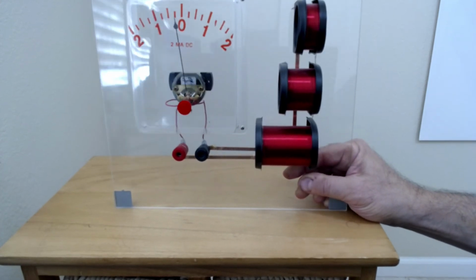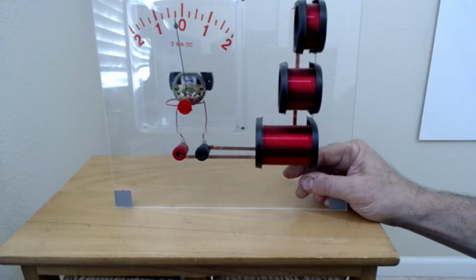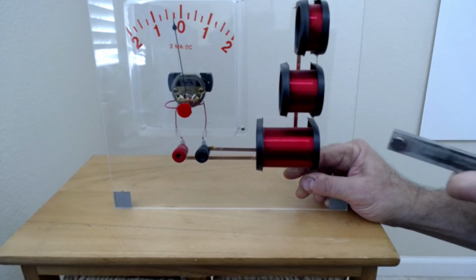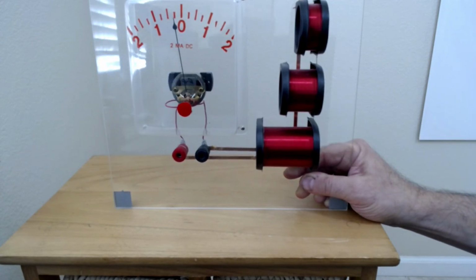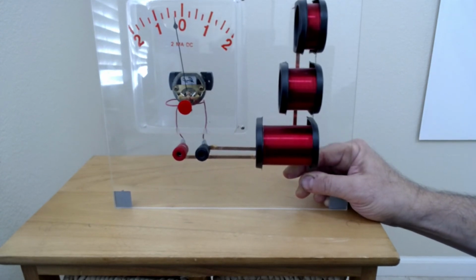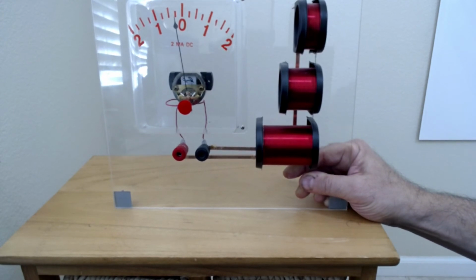So there are electrons that are moving as a result of me moving the magnet. So there's energy in that coil. Where's the energy coming from?